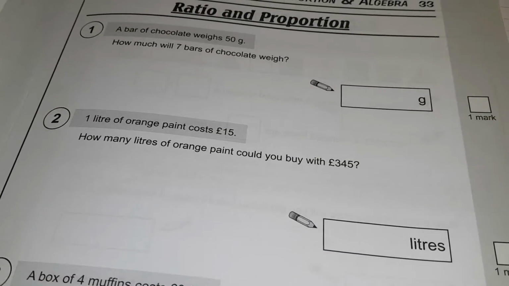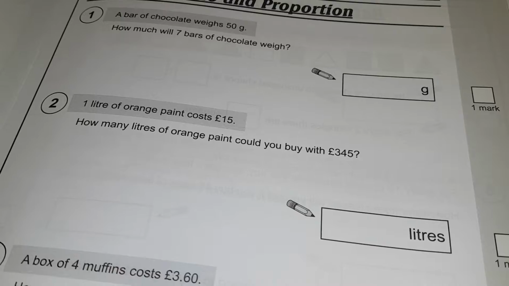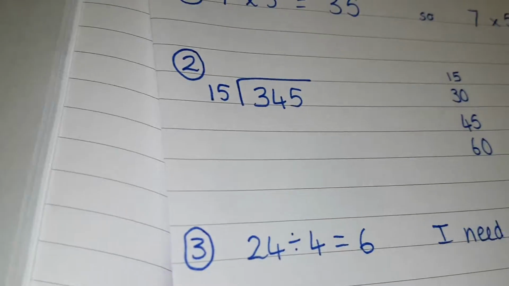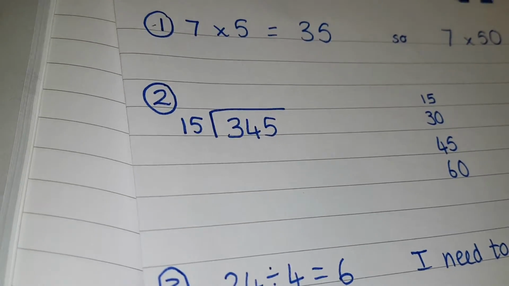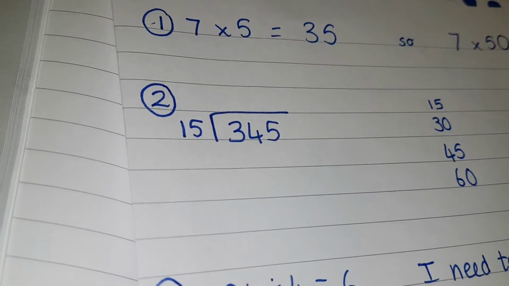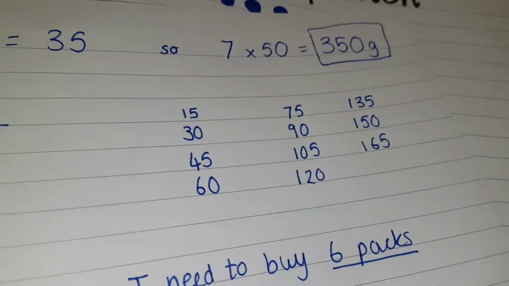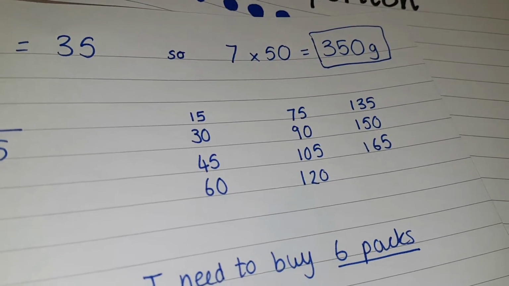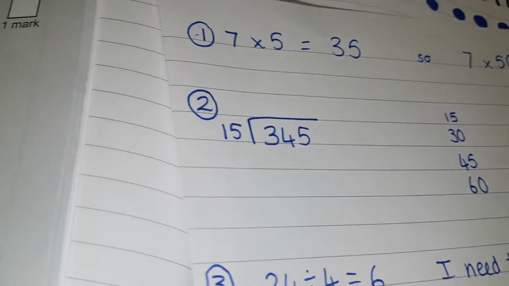Number 2, 1 litre of orange paint costs £15. How many litres of orange paint could you buy with £345? So I'm going to do 345 divided by 15. So I'm doing the total amount of money divided by the cost of each litre of paint. I've written out my multiples of 15 here to make sure that I'll be able to do the division.